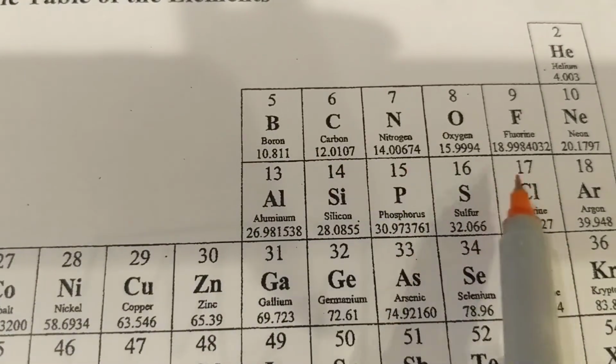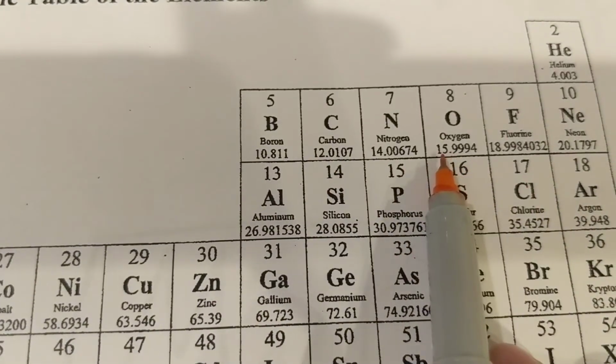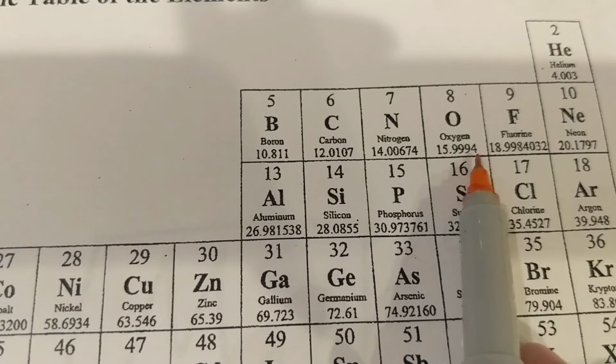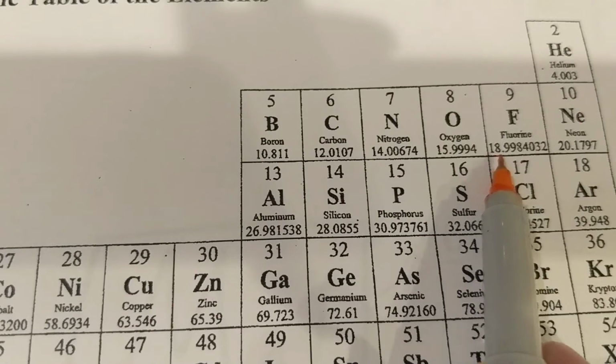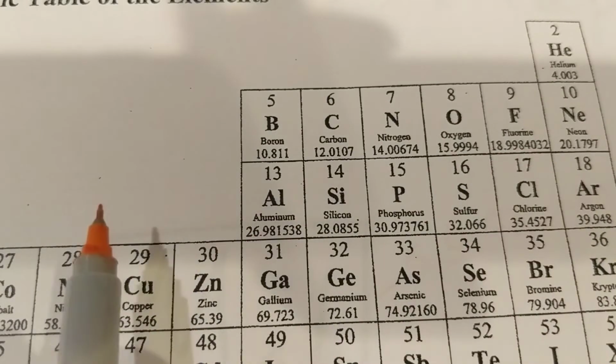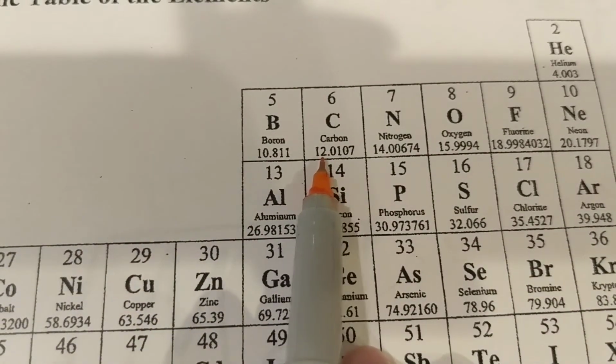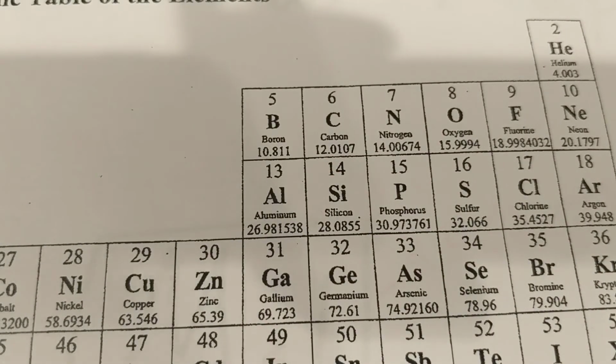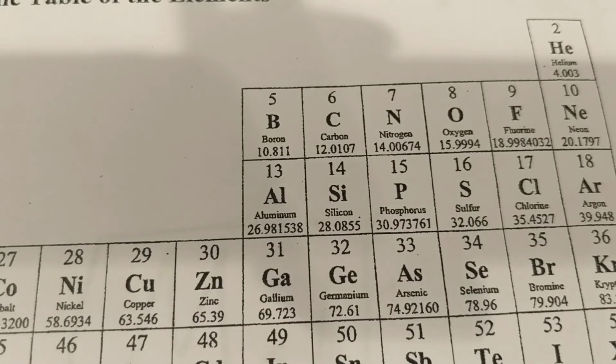All of these numbers near the bottom, so for oxygen it'd be 15.9994, or for fluorine it'd be 18.998, or for carbon it would be 12.0102. Those are our atomic masses. And we use our atomic masses to calculate our molar mass.